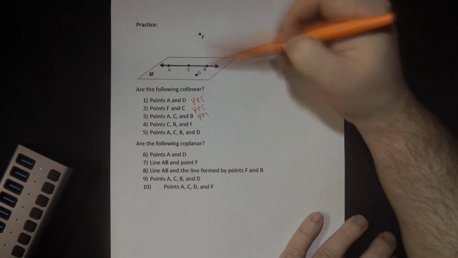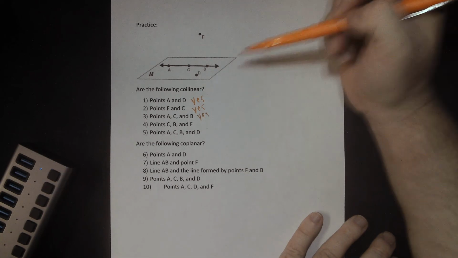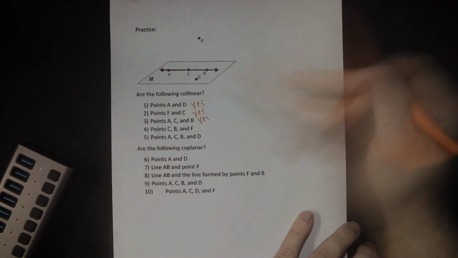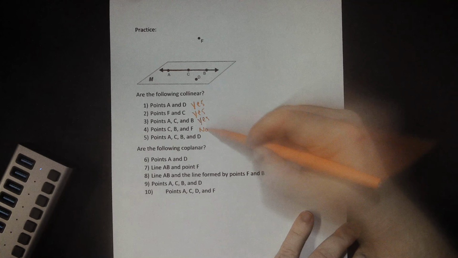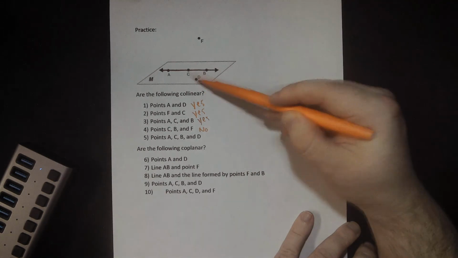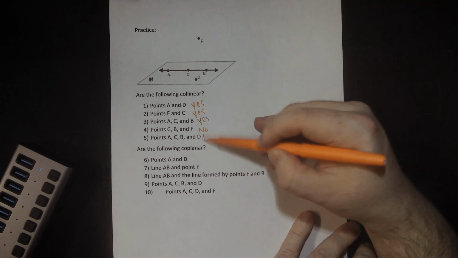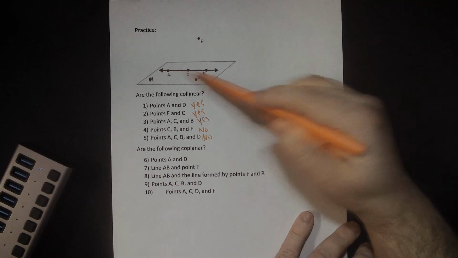CBF, that's not going to work out. That forms a flat triangle, which we'll talk about when we get to coplanar. So that's a no. And ACBD, there's a problem, it would have to curve to get it. So the answer there is no again. It has to be a straight line. It cannot curve at any point.